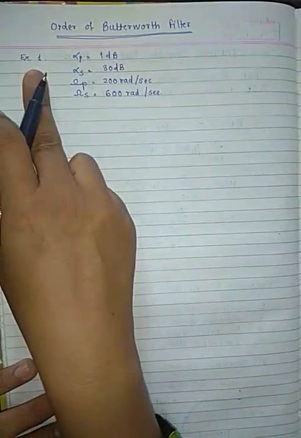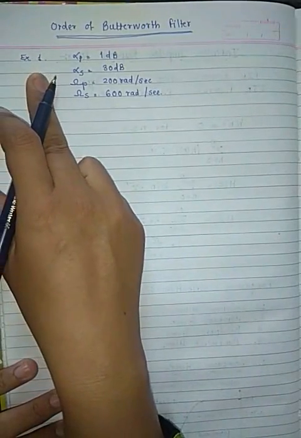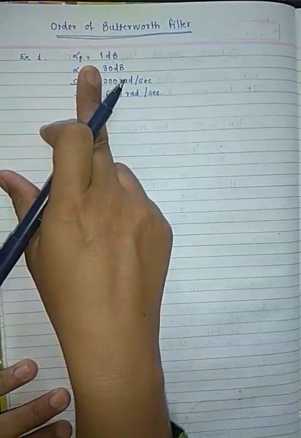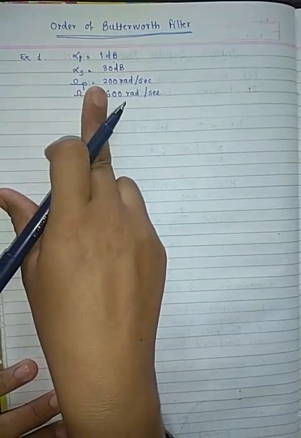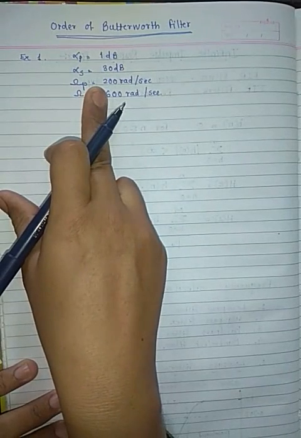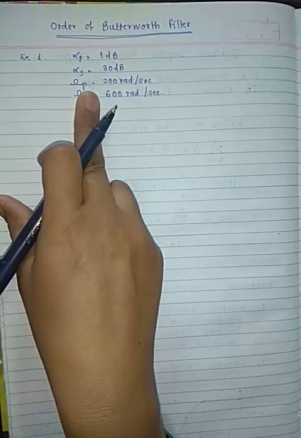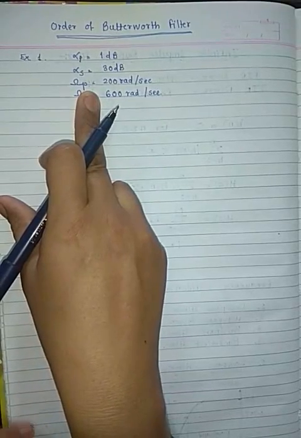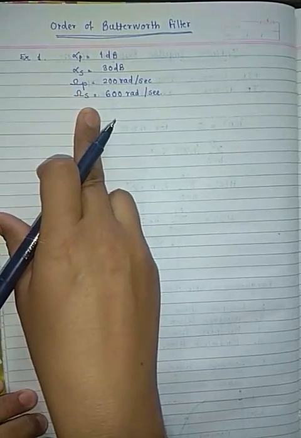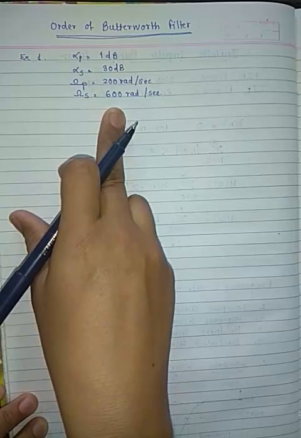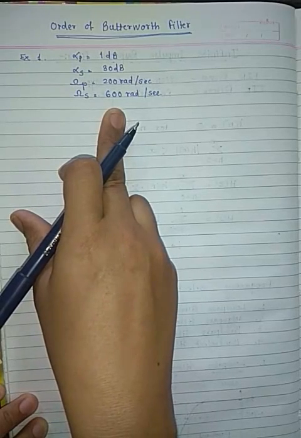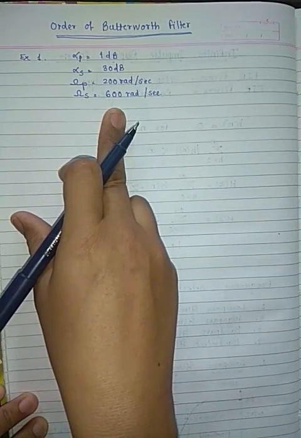Here, in our example, the given specifications are alpha p equal to 1 dB, alpha s equal to 30 dB, omega p is 200 radians per second and omega s is 600 radians per second, and we have to determine the order of the Butterworth filter.